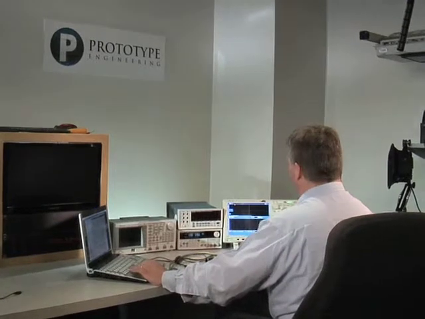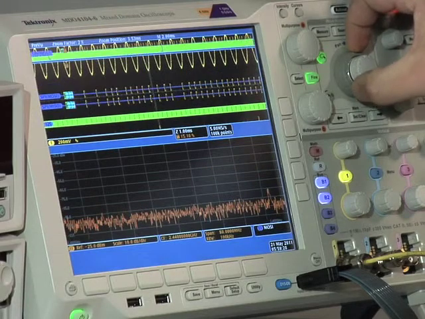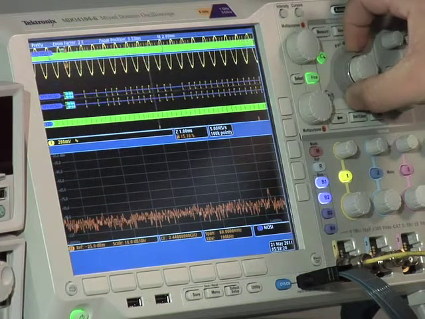Hello, I'm Ward Ramsdell, and I'm an electrical design engineer, consultant, and co-owner of Prototype Engineering. Today we're going to use the Tektronix MDO4000 to look at the system operation of a wireless audio system-on-chip IC.